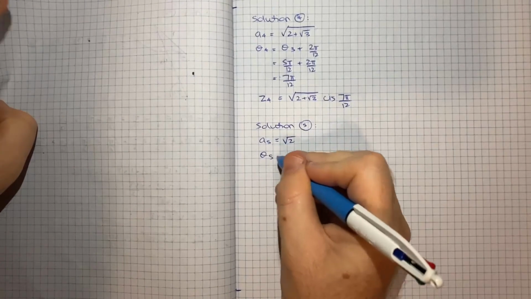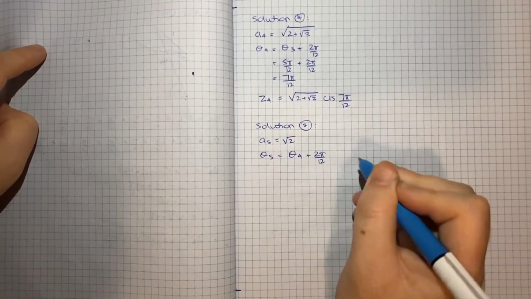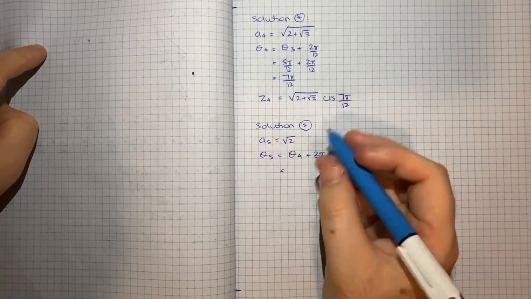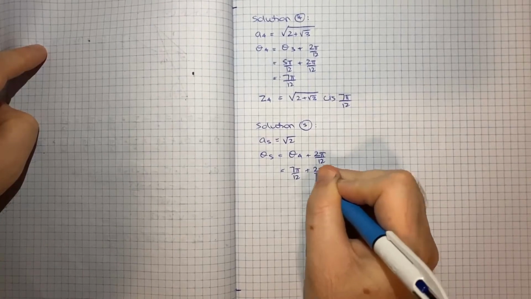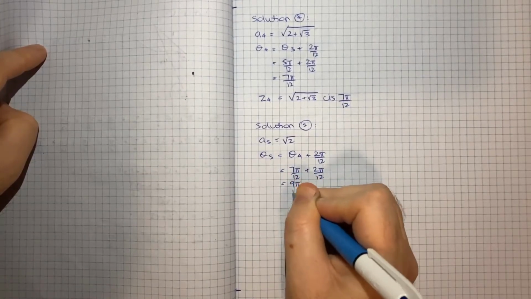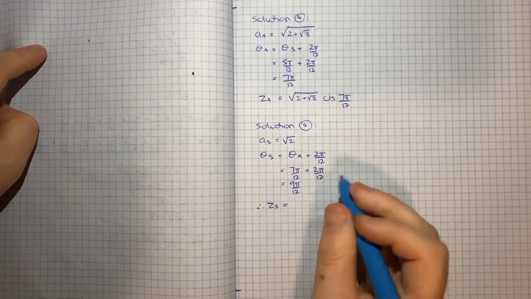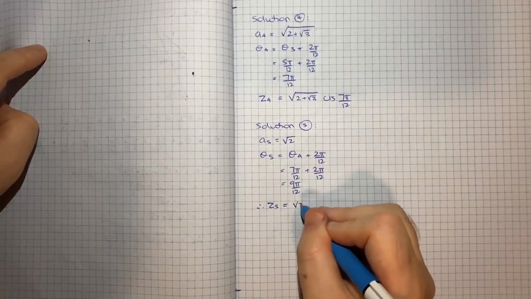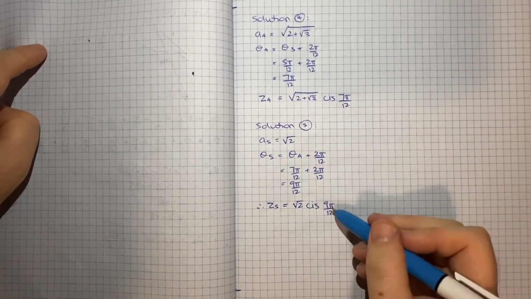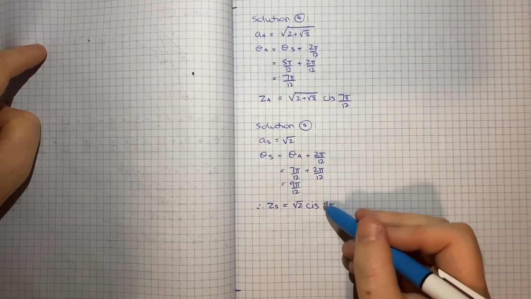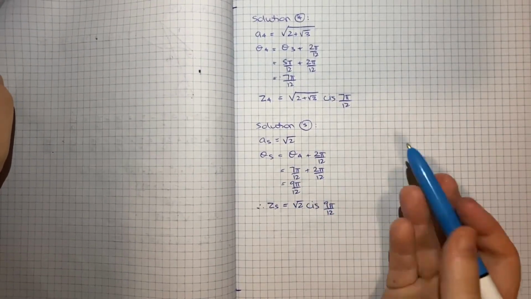And theta 5 equals theta 4 plus 2 pi on 12, which equals 7 pi on 12 plus 2 pi on 12 equals 9 pi on 12. Therefore, Z5 is equal to root 2 cis 9 pi on 12. And again, I'll just leave it in that format. You could divide top and bottom by 3. But technically it's still correct.